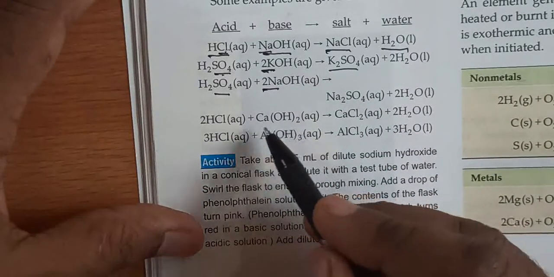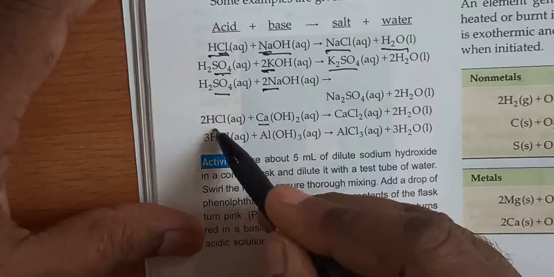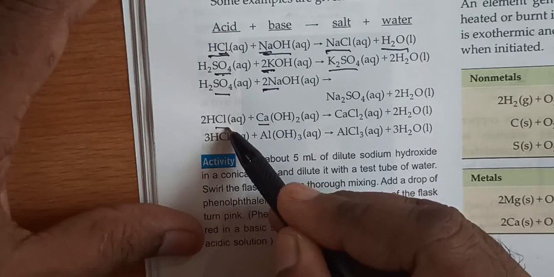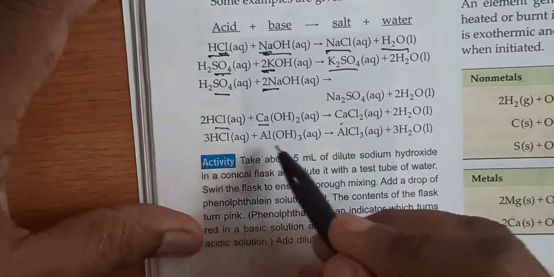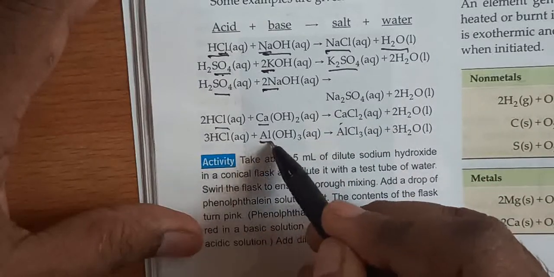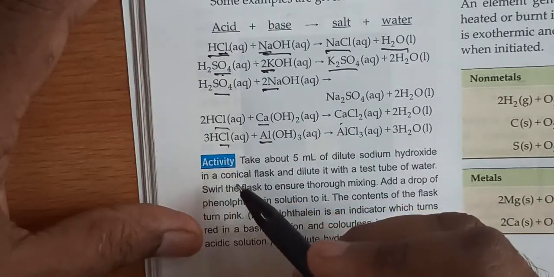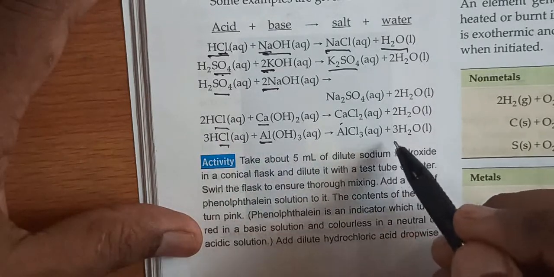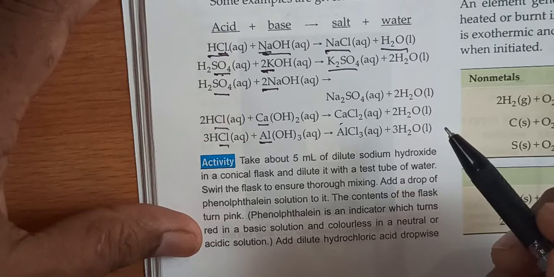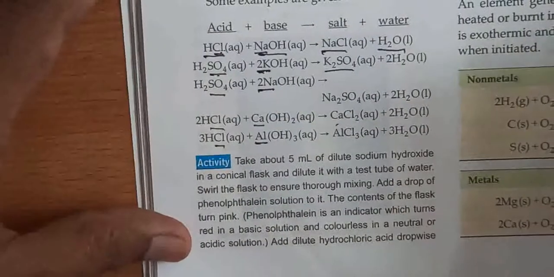HCl and calcium hydroxide. Calcium is the metal, chloride is the negative part of the acid. So which salt is formed? Calcium chloride and water. HCl and aluminium hydroxide. Aluminium is the metal and Cl is the chloride ion. So which salt will be formed? Aluminium chloride, AlCl3, plus water is formed, right. So this is a neutralization reaction.